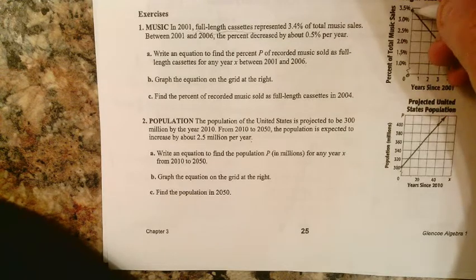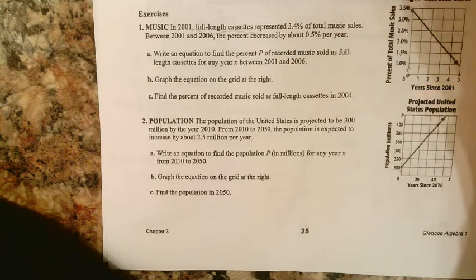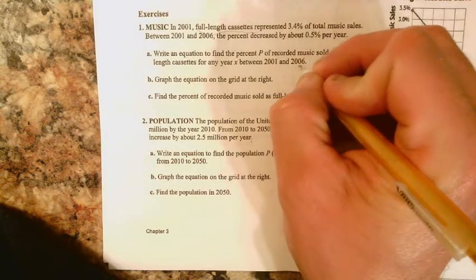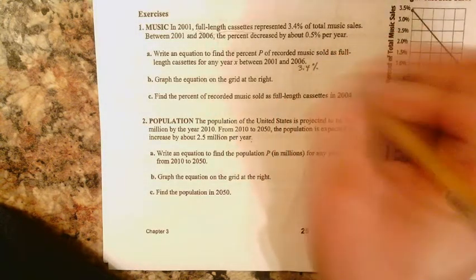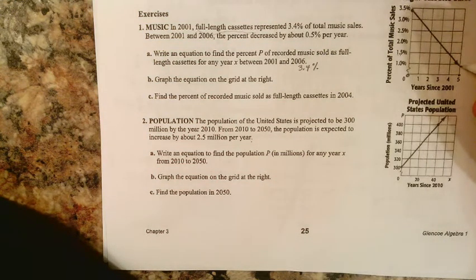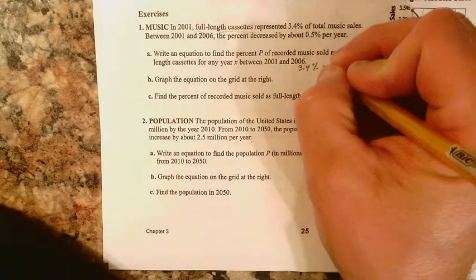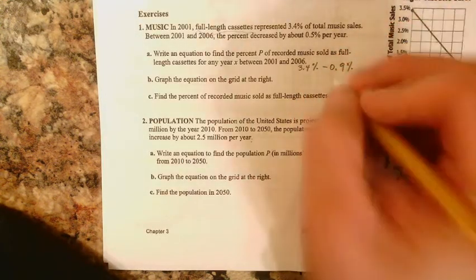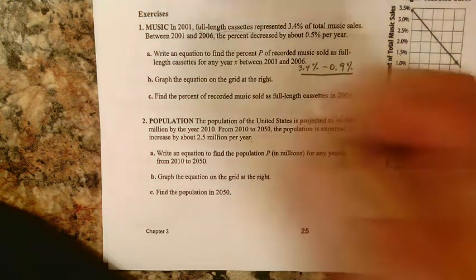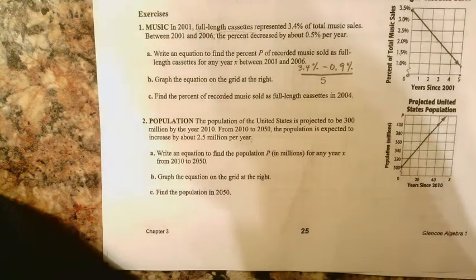In 2001, we were at 3.4%. In 2006, it looks like we are, well, 0.5% per year. So if we go down 0.5%, we're at 2.9, 2.4, 1.9, 1.4, 0.9. So I'm going to say minus 0.9% over that duration, which is 5 years. Okay, or 2006 minus 2001.